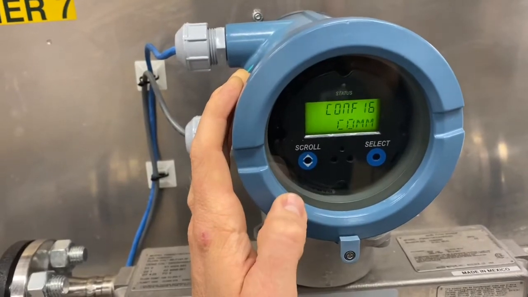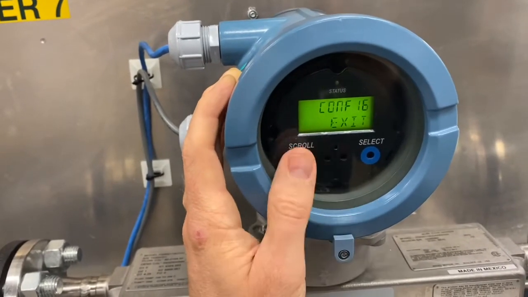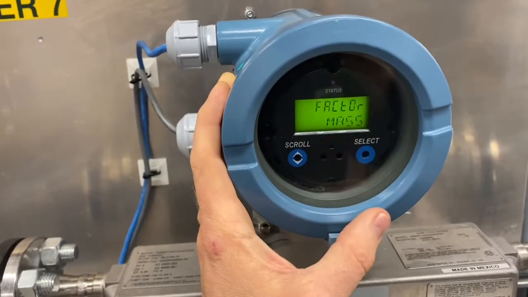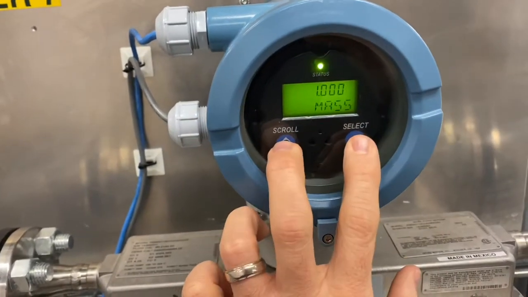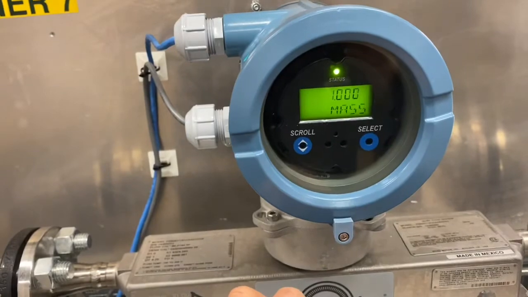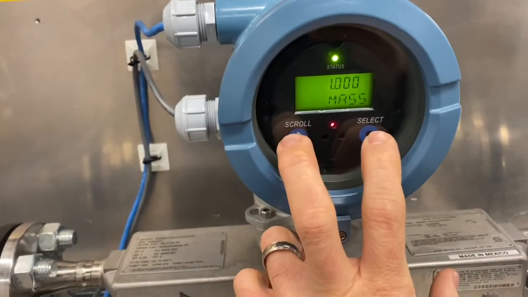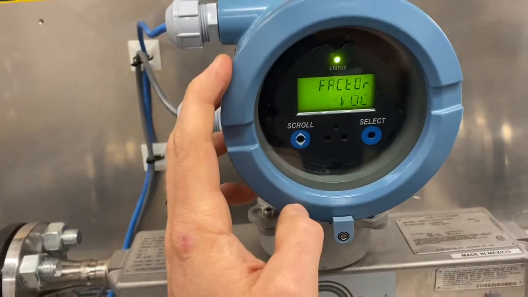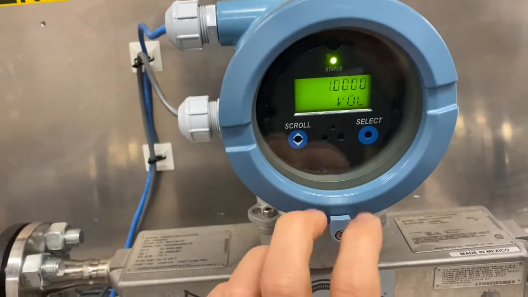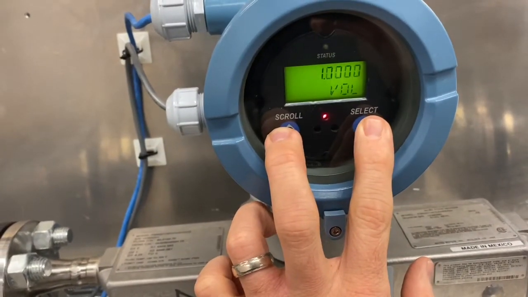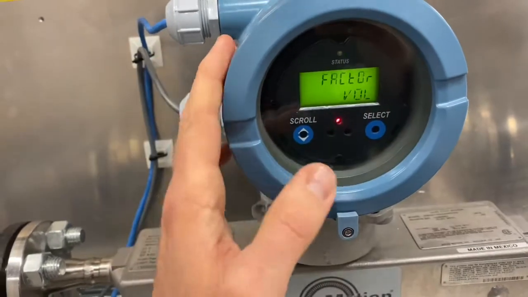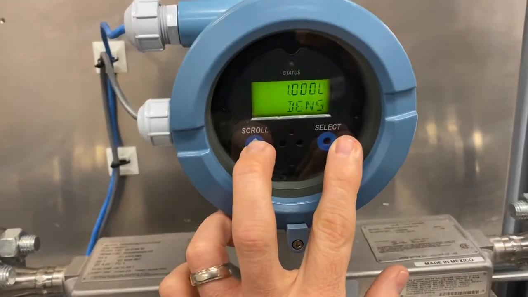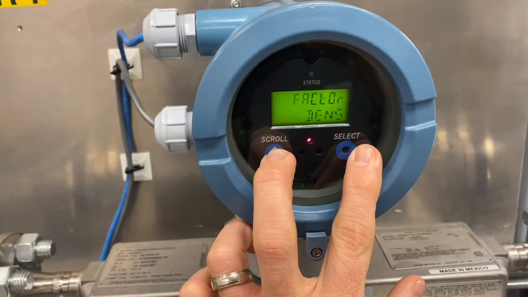Exit, display, need to find meter factor, and all the meter factors should be a value of 1. The mass meter factor is 1. Now to get out of this, we got to hold the 2 buttons down, let go. Volume, it's a value of 1. And density, it's a value 1. So all of these are good. So we're good to proceed now on to the next step.